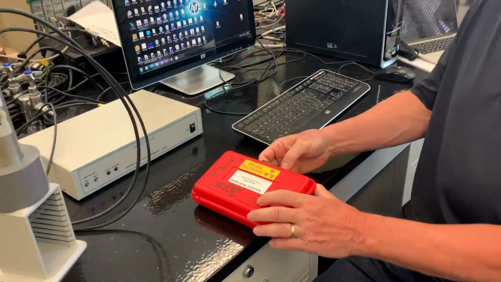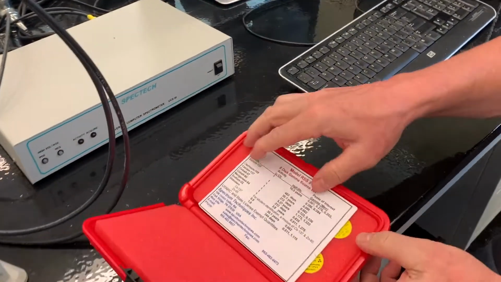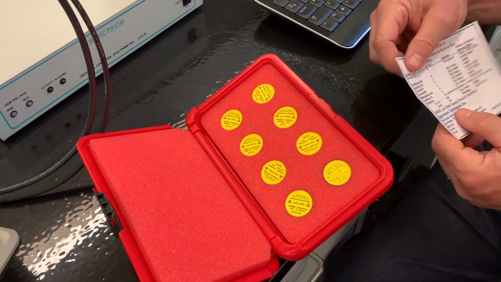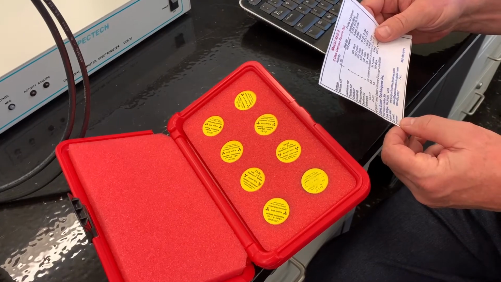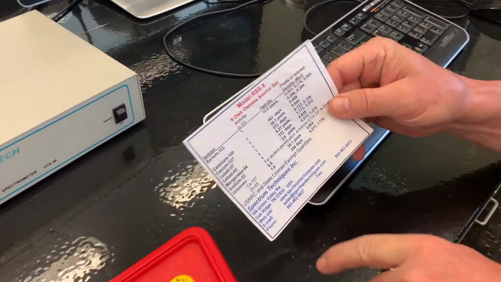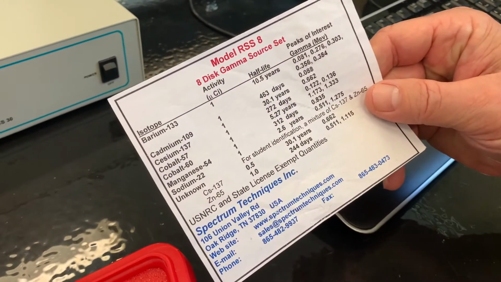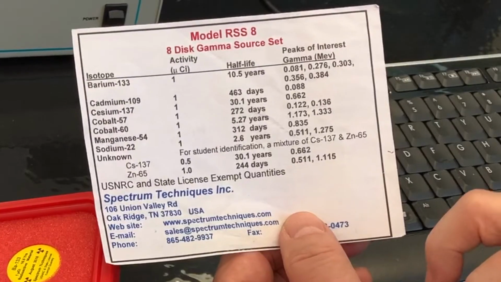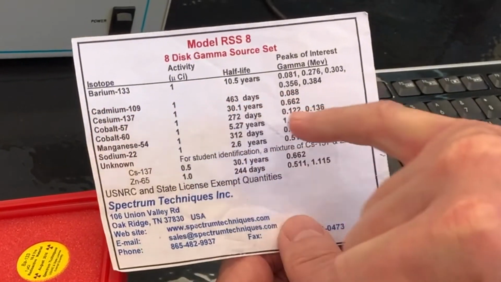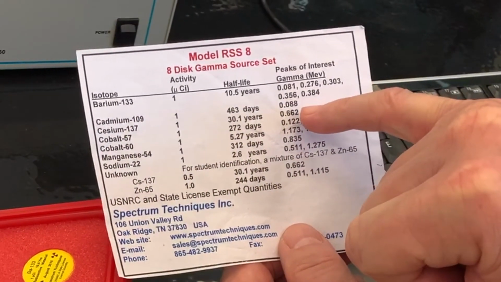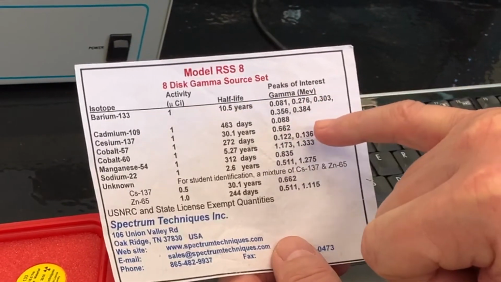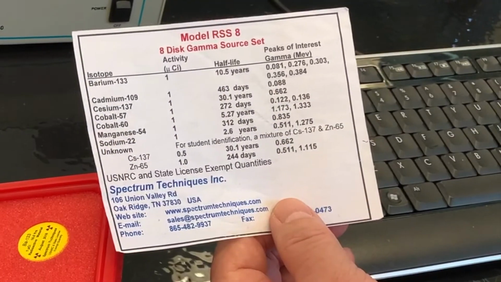This box has 8 sources, and the names of the sources are listed here on this sheet. And the principal gamma ray energies that come out of these sources are listed right here. We have low energy sources like cadmium 109, which has a gamma ray energy of 0.088 MeV or 88 keV.